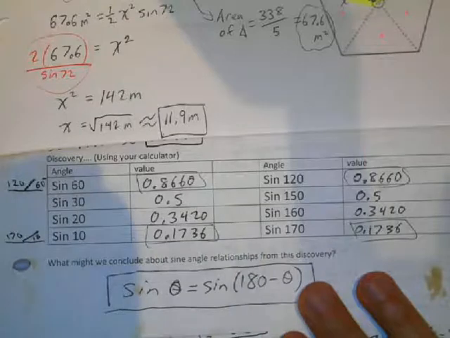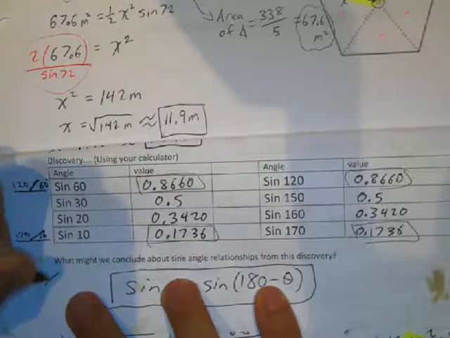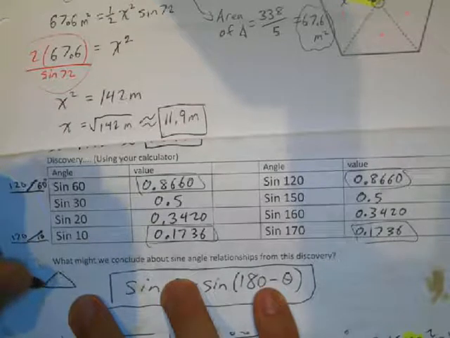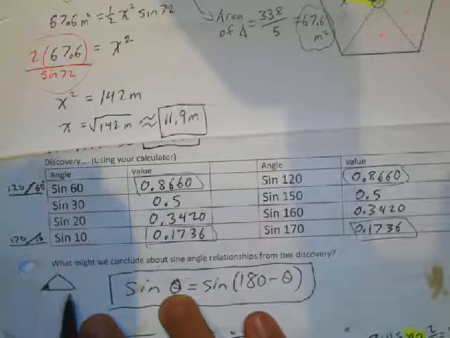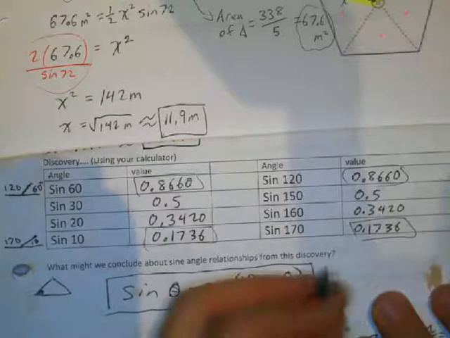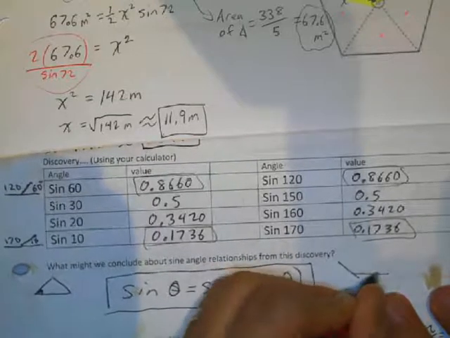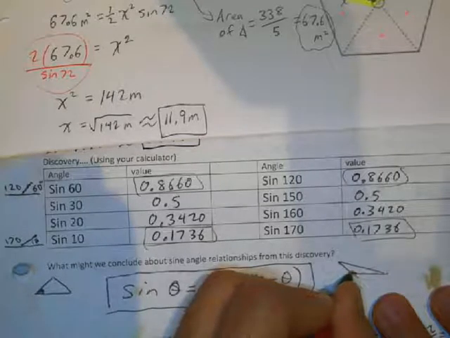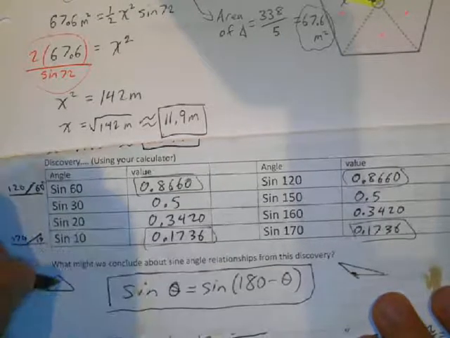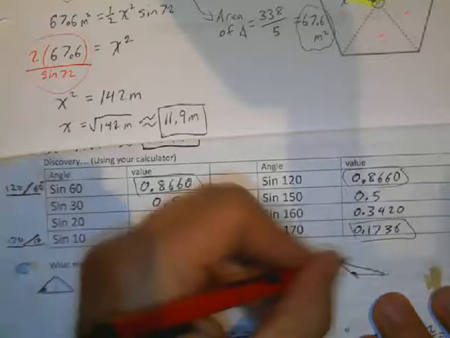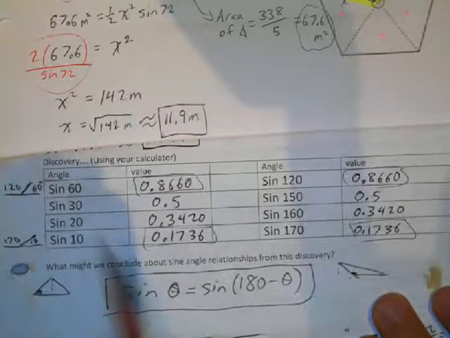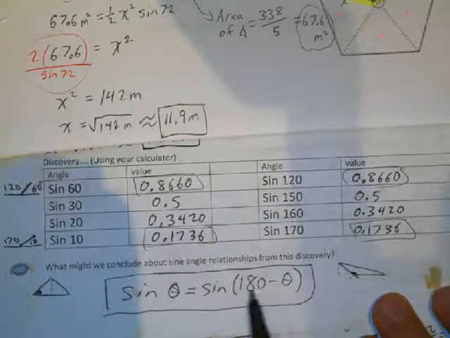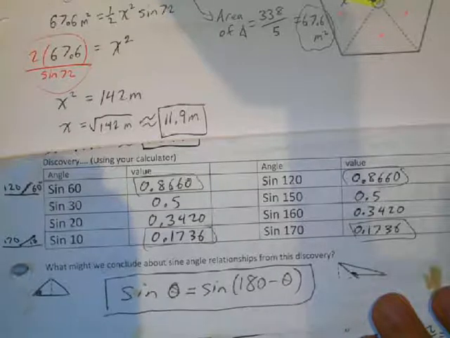So if it's an acute triangle, then this would be the angle that we're using between our two sides. If we're using this obtuse triangle, then this would be the angle that we're working with. Okay, and sine is helping us find this height, and sine is helping us find this height for the obtuse. We'll talk more about this on the next page. But basically, sine of whatever angle is going to give us the same value as sine of 180 minus that angle. This is important to write down.